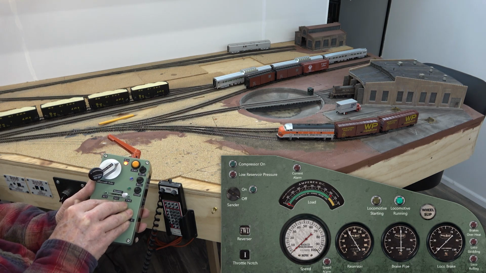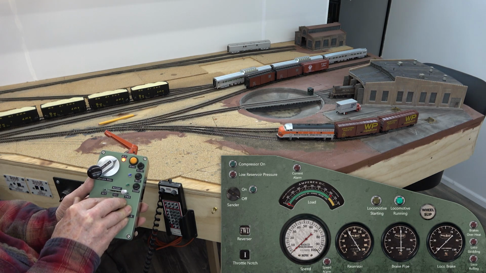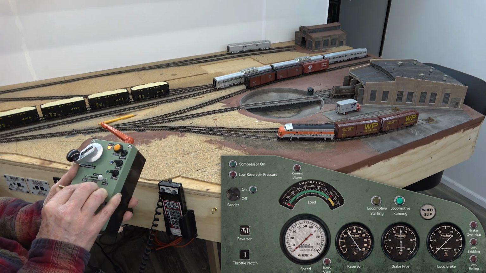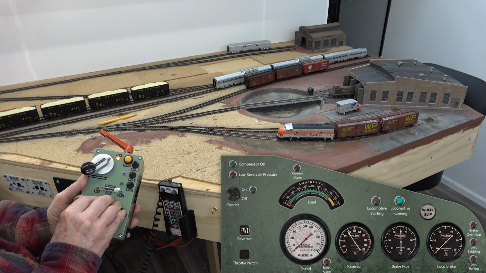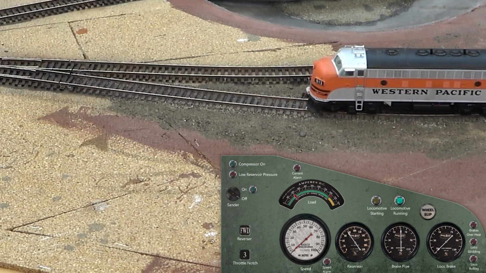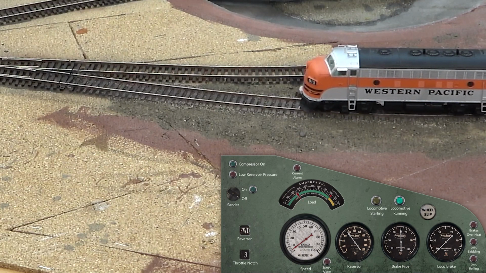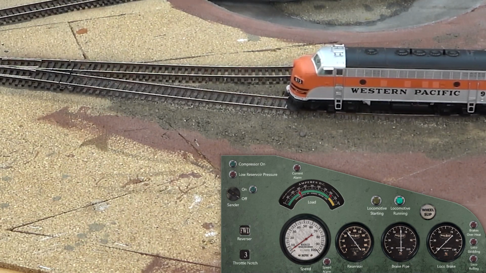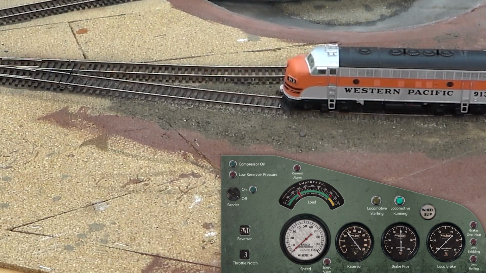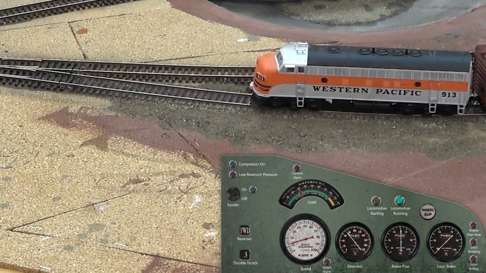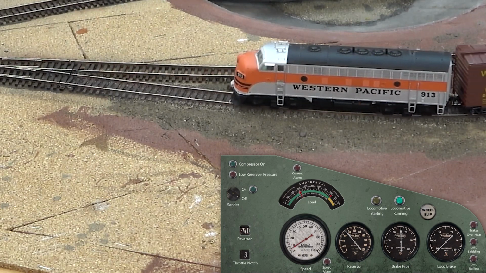And if I over notch it, we'll get some wheel slippage as well. You can hear that. If you listen carefully, you can hear the clap, the couplers all engaging. It's slowing down, speeding up. And now we have all the slack out.